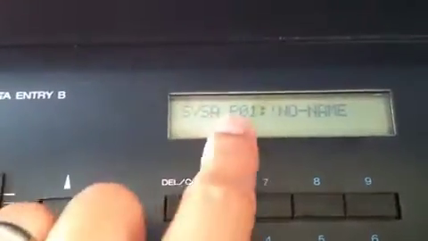System A, preset 1, 2, 3, etc. But right now, if we were to play that, there are no sounds because we haven't loaded any multi-sounds. So what we need to do is get those multi-sounds off of the disk.